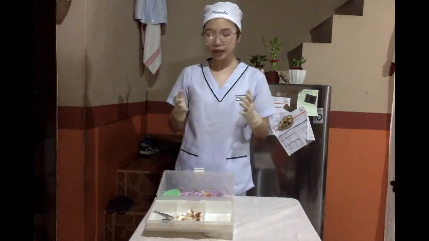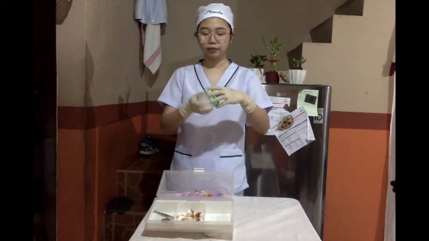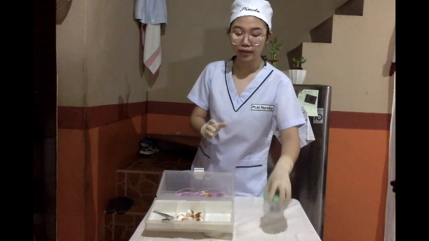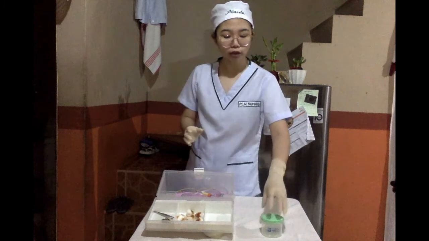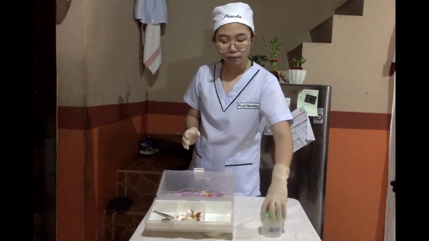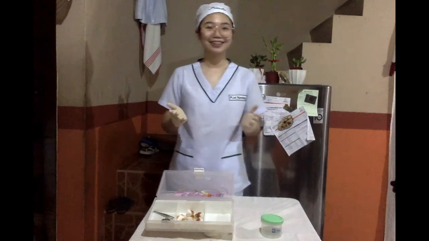I will now open the specimen collection container and place it on the sterile field. This is to ensure that the container is within reach for specimen collection. However, I do not like to fully uncover the lid, just like this, to prevent contamination from the air. So just put it like that.